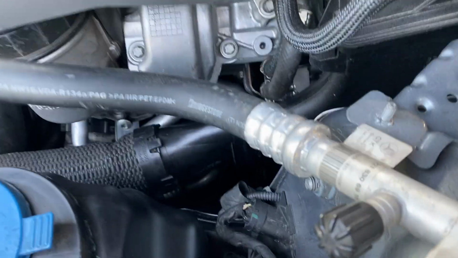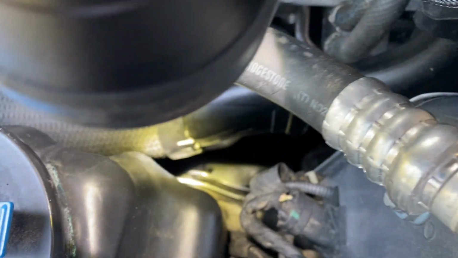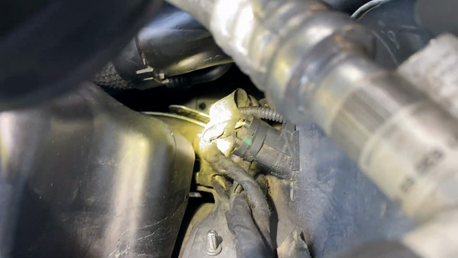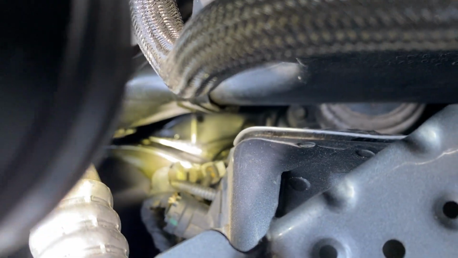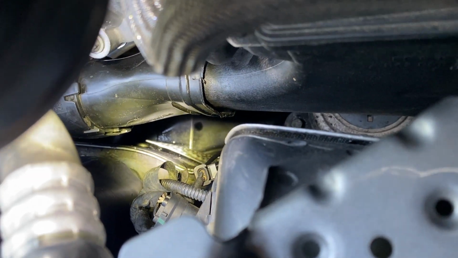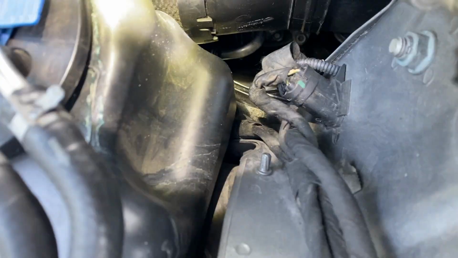So here's a quick video about my oil leak. Down in there where I'm shining the flashlight, I don't know if this is going to focus or not. I'll try, right down there. You can see right where I'm shining the light. There's some oil coming, and then on top of that air conditioner hose, there's some oil.